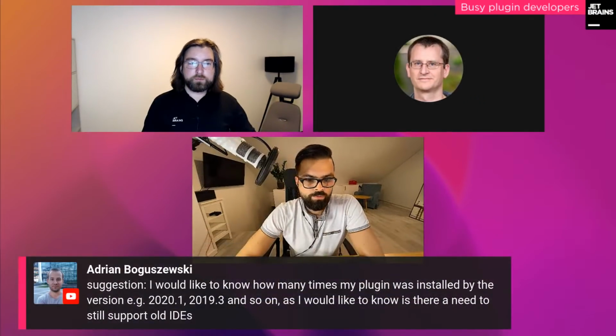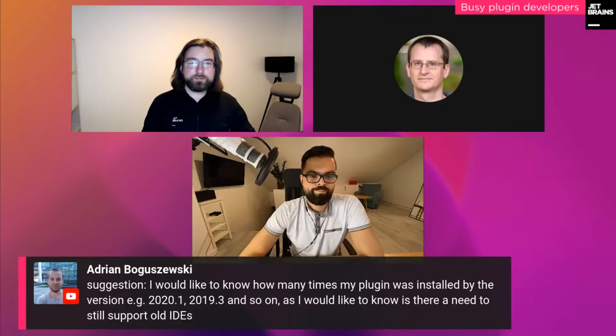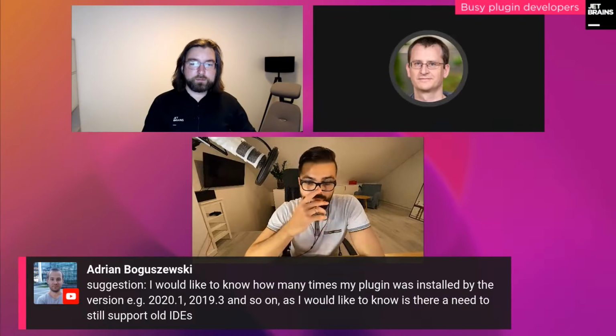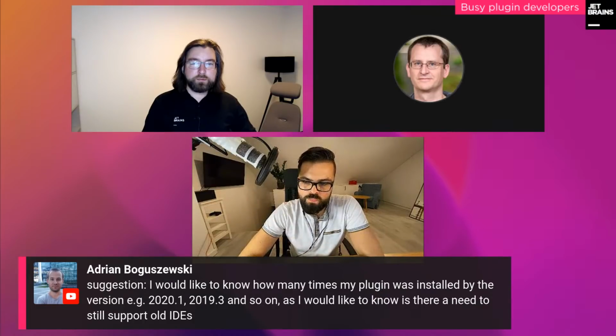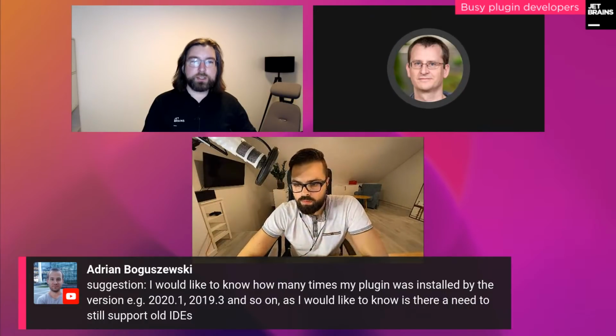There is also one question from Adrian: how can we see the number of downloads per version? I can see it in the charts on the plugins repository. I don't know if the feature is publicly available, but there's a filter above the graph which allows you to filter by version. But I think that's the version of the plugin and not the version of the IDE where it is installed, as far as I know.